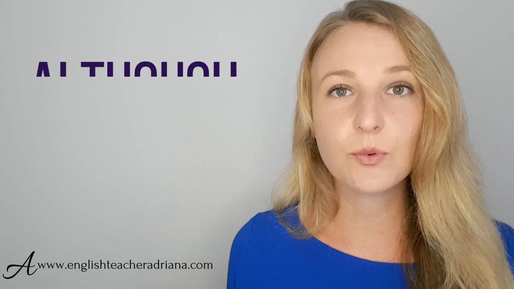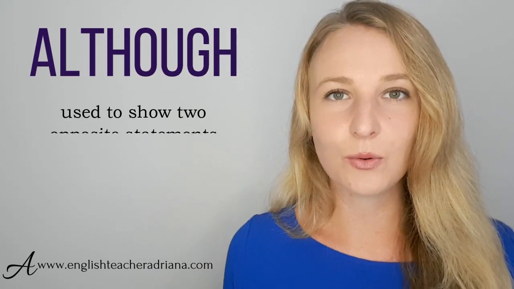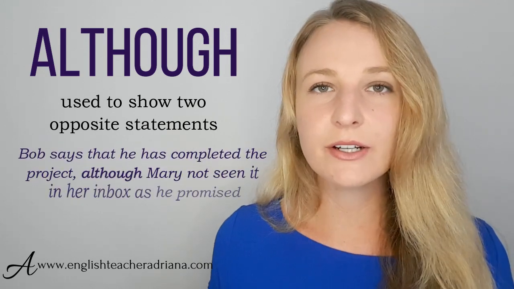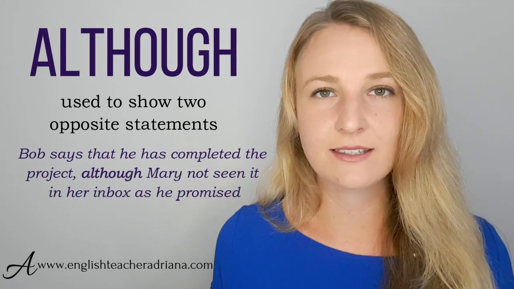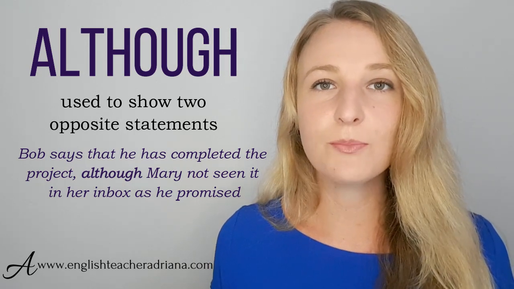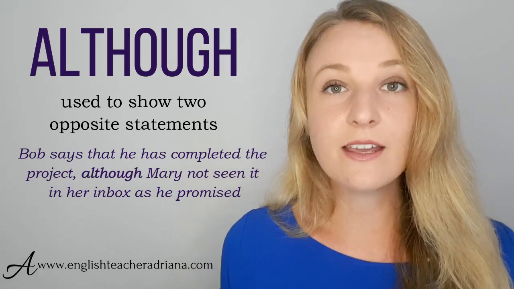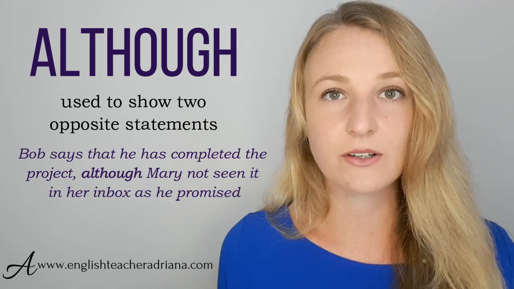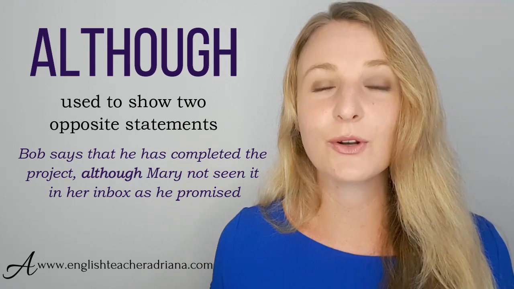Now, if you'd like to be polite by showing two opposite statements, then a great word to be using is the word although. Although. For example, Bob claims to have completed the project, although Mary hasn't seen it in her inbox. So notice here how we're comparing two opposite statements. The first one being Bob claiming to have finished the project, and the second being Mary having not been able to find the project in her inbox. Now we're comparing them using the word although.